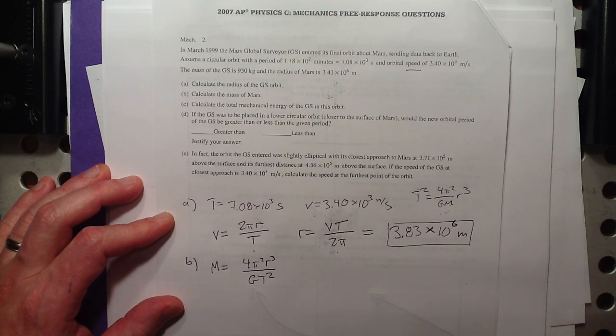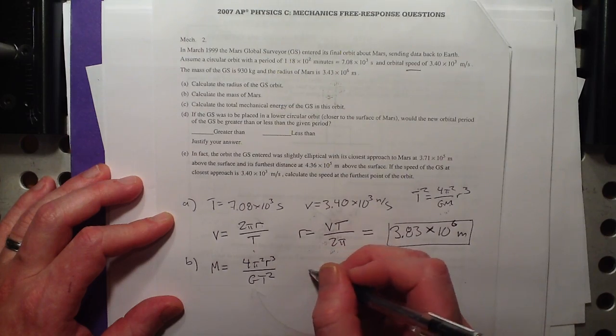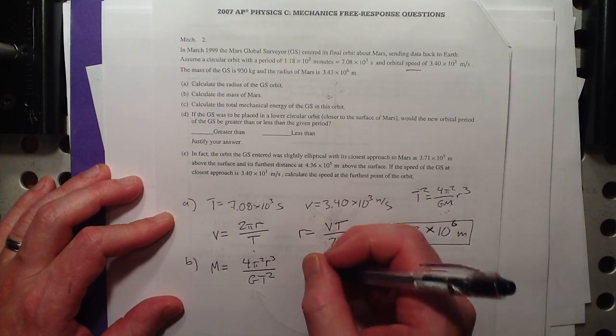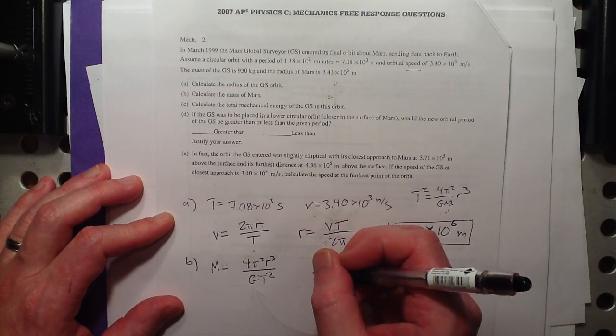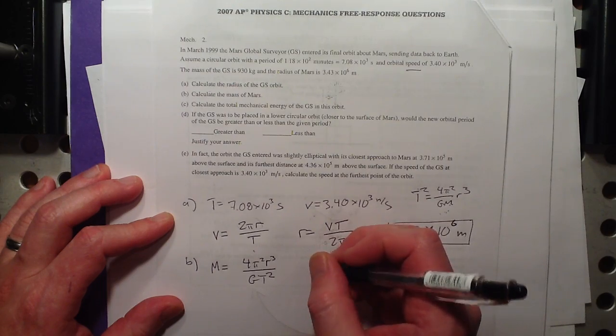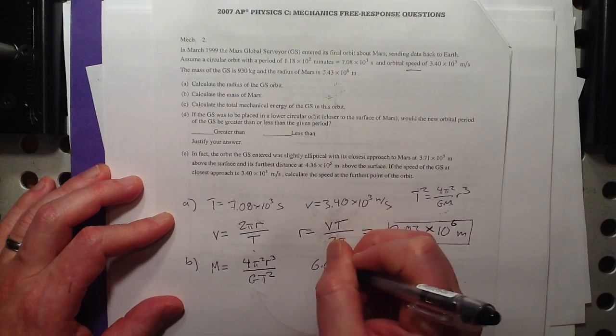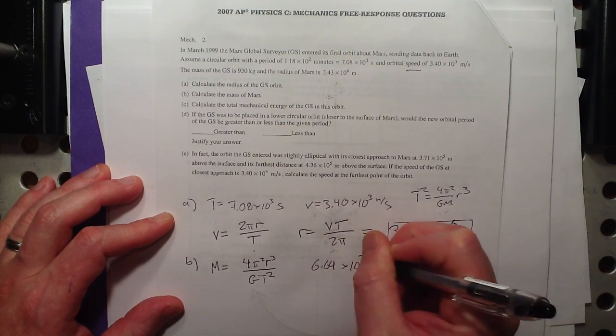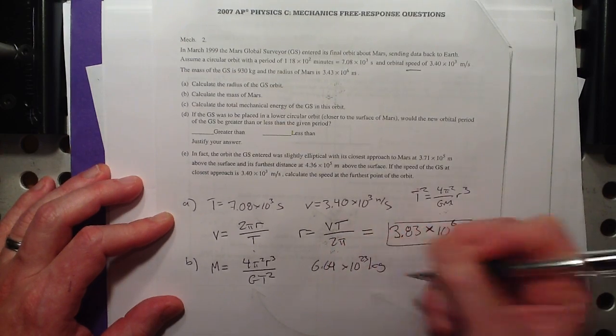And that should give us a value of 6.64 times 10 to the 23rd kilograms.